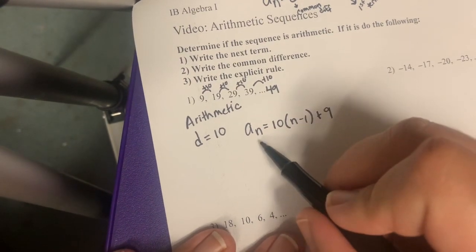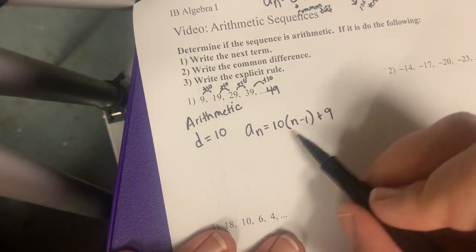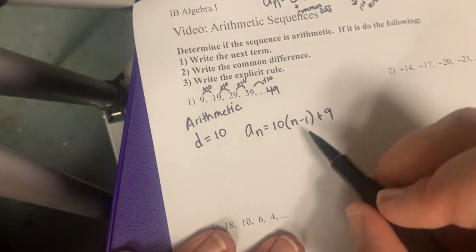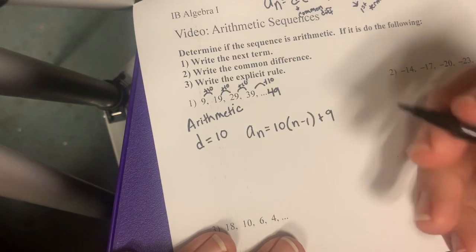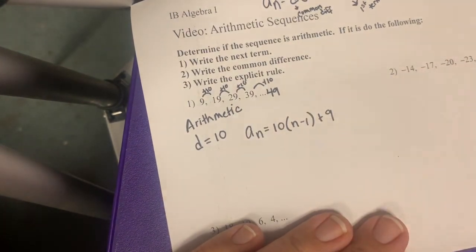Now, this A sub n is going to stay there. This regular n is going to stay there as well. Those are our variables, so when we're writing the rule, we don't replace them with anything. We only replace them later when we're trying to find a different term. Maybe not the next one, but one way down the line.